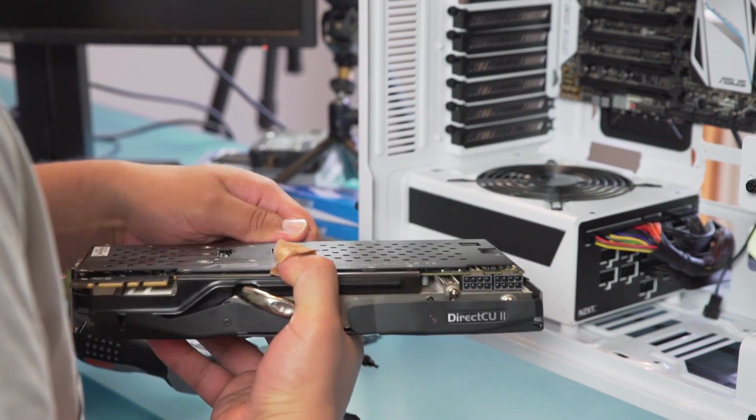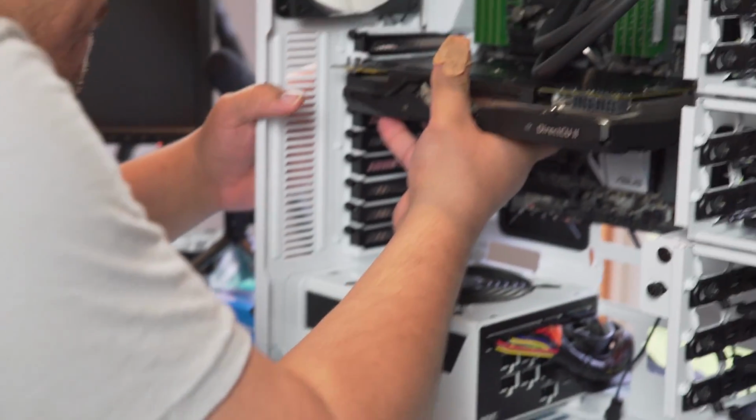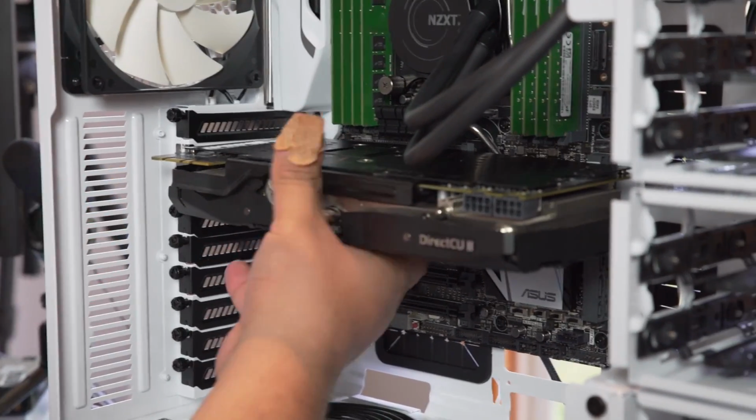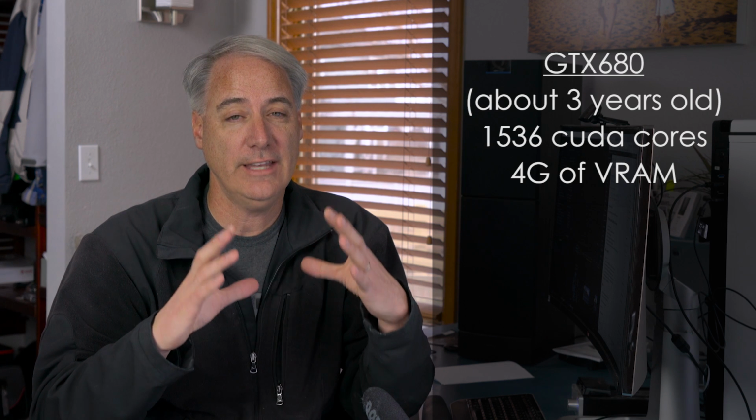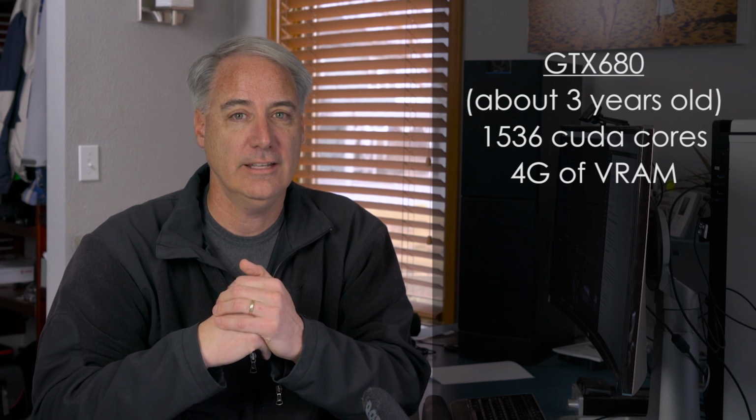So when JJ was here last year, he had a card with him, which he actually took back with him, and I put my old GTX 680 in there. And the 680 I purchased about 3 years ago. That was the card to have, and it's been a workhorse.